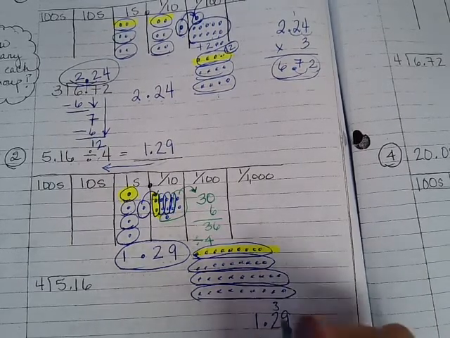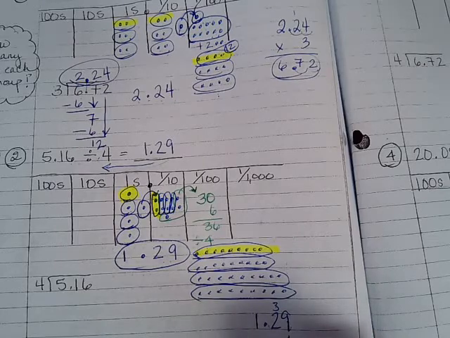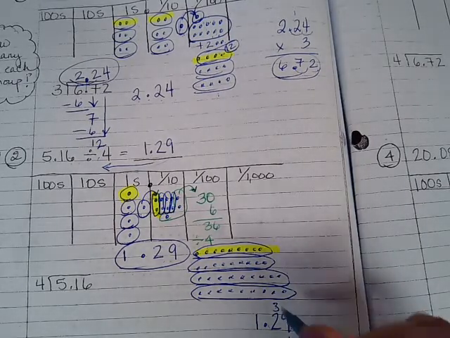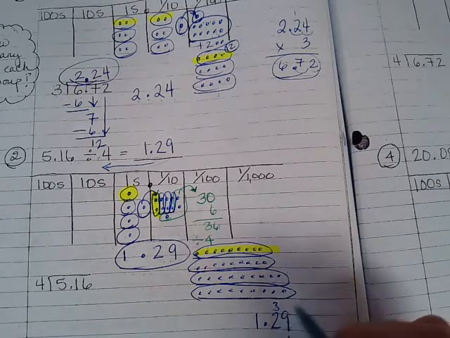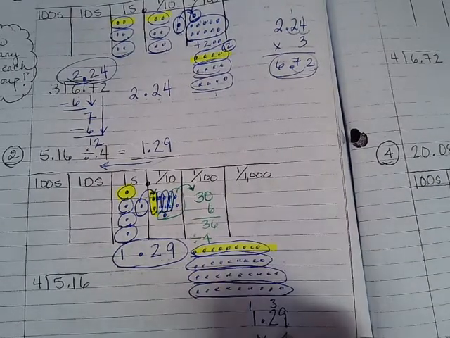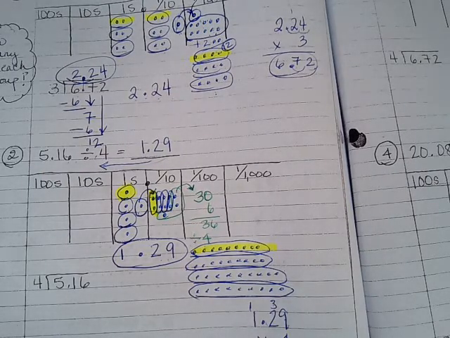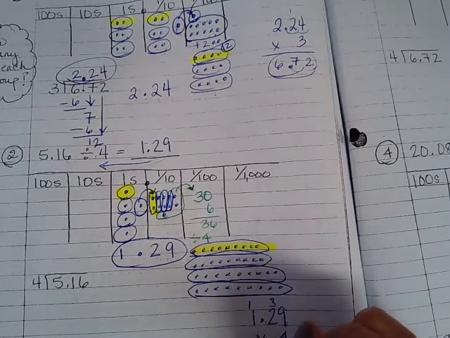Plus 4. And I have 2 numbers behind the decimal. I have to put that back. Wait a minute. 4, 8, 9, 10. Oh, I forgot to add the 1. Sorry. I was talking crazy talk right here.